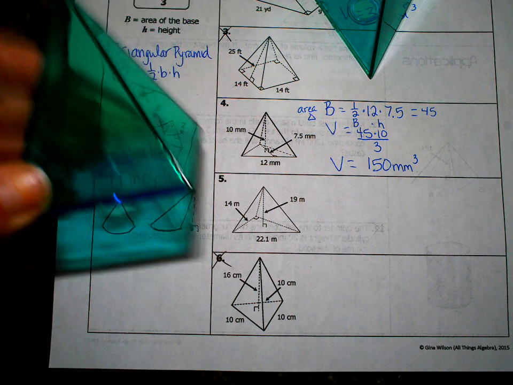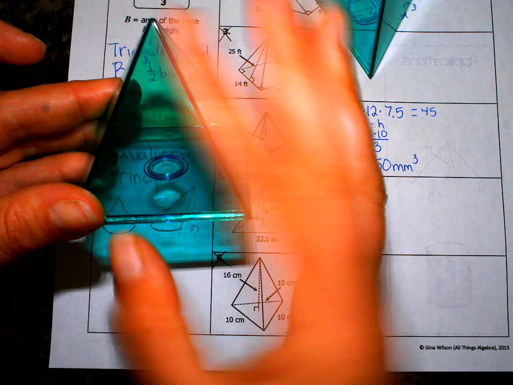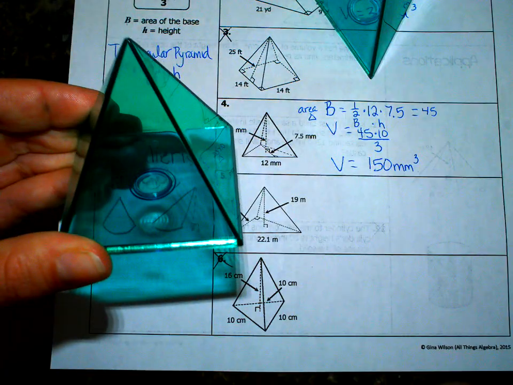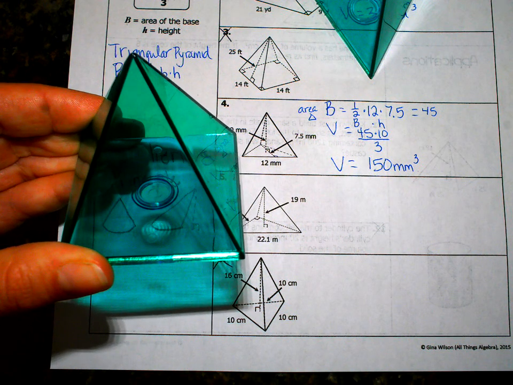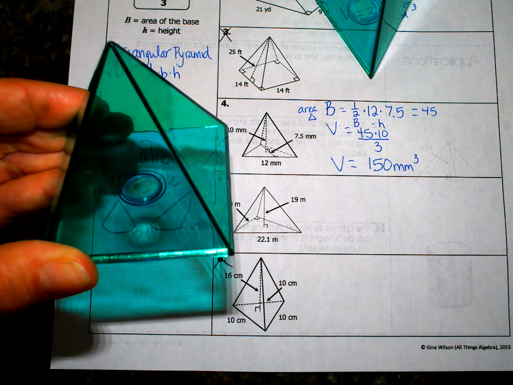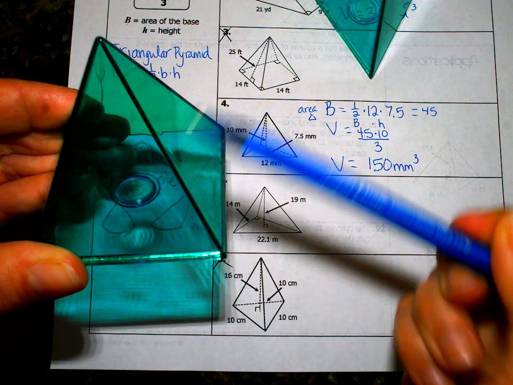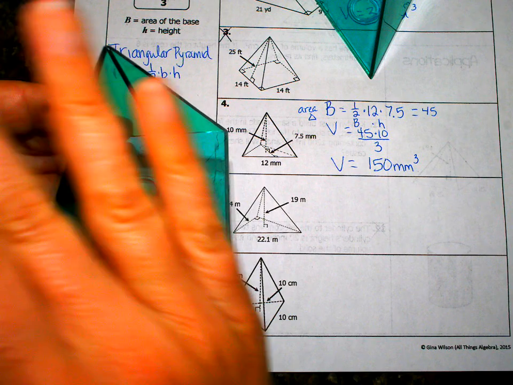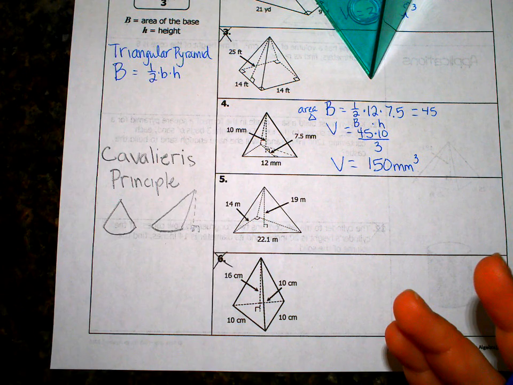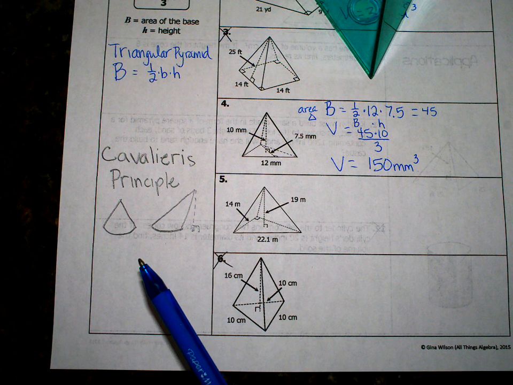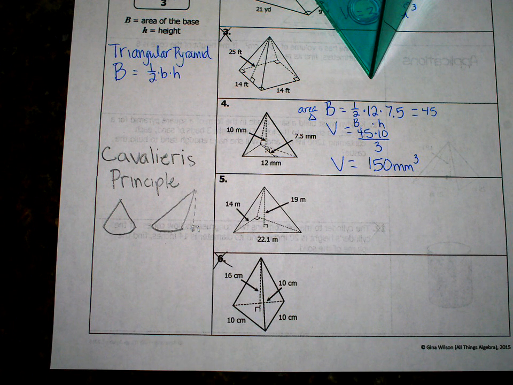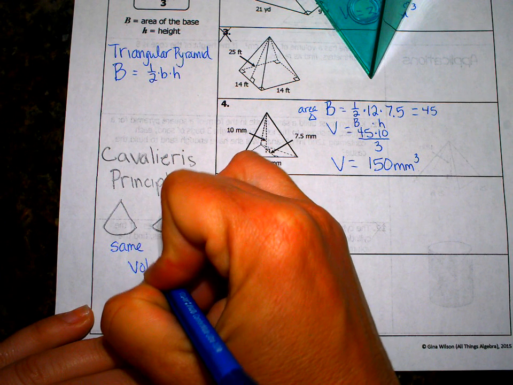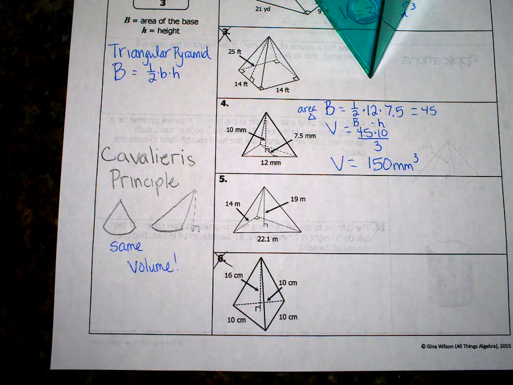So if I had this pyramid and I kept the bottom intact, but then I just pushed it to the side, then it would still have the same volume because my distances are the same. Nothing changed on my base. It just got pushed, tilted. Okay. So I drew a picture of a tilted cone, a slanted cone. So you can see it's still going to have the same volume. Okay. That's Cavaliere's principle.